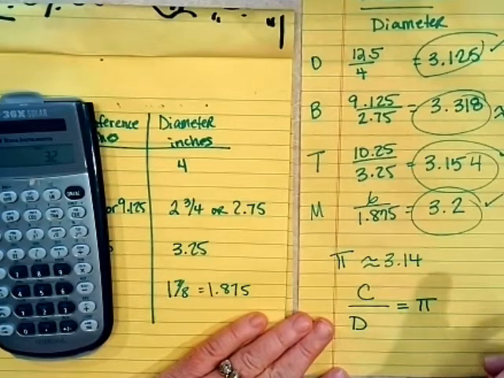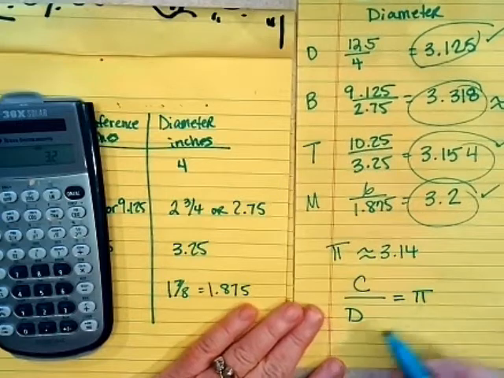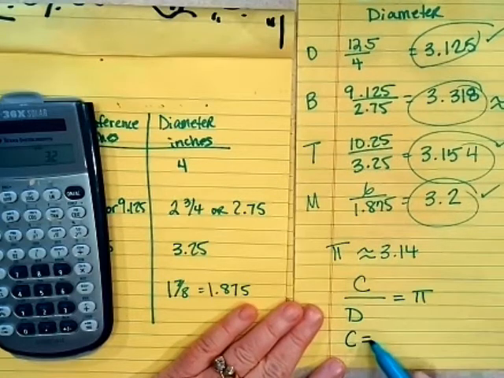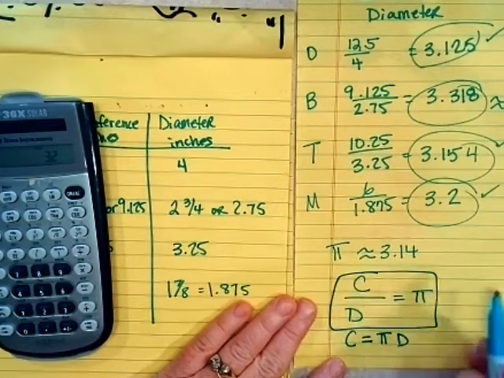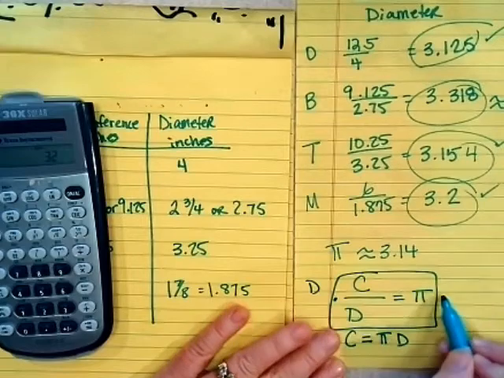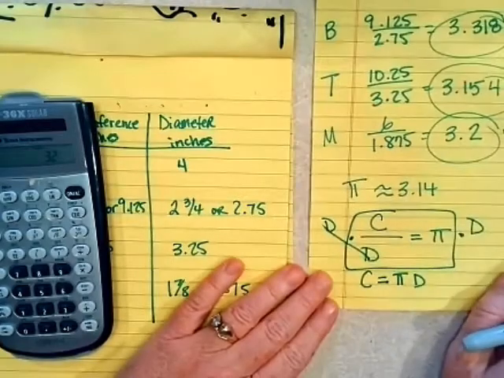That comes from the fact that the formula for circumference is C equals pi times D. Now, how would I get from here to here? Well, I can multiply both sides of this equation by D, cancel there, and I'd get C equals pi D. And y'all know there's one more way we write it.